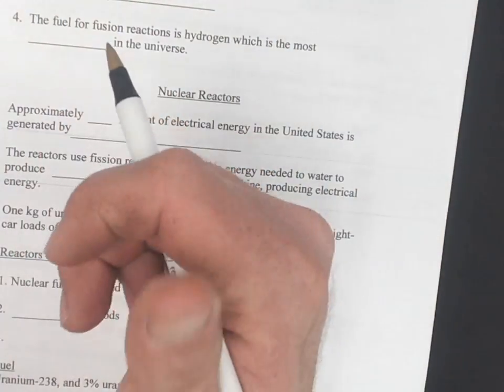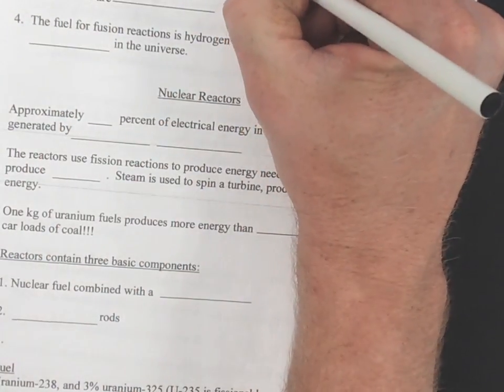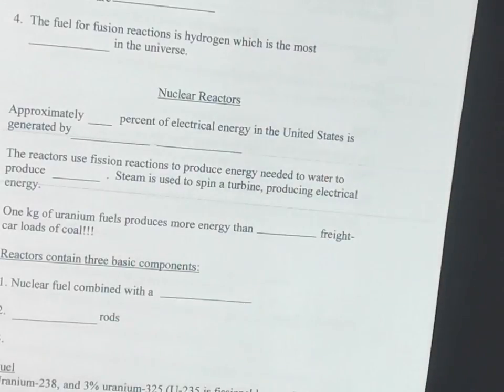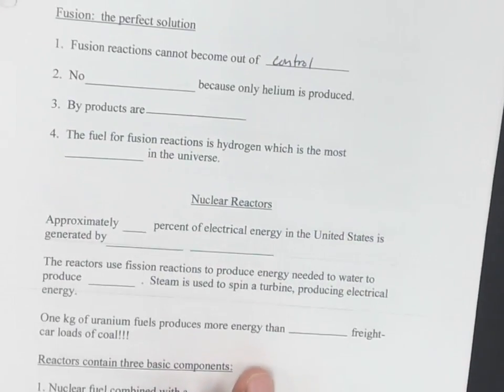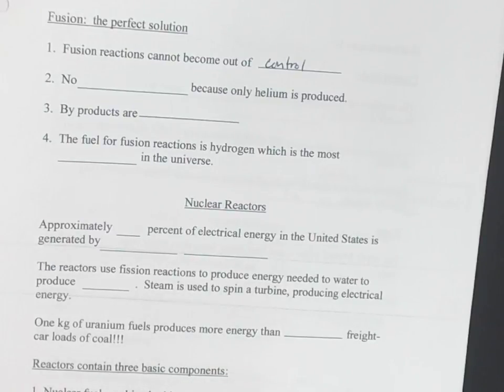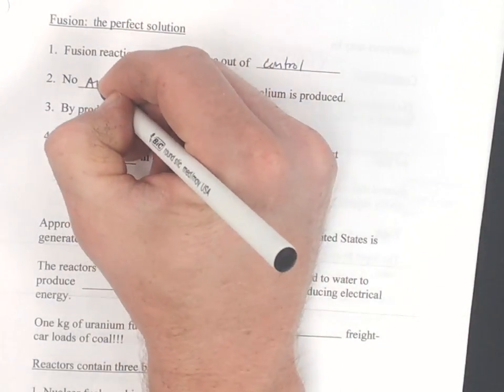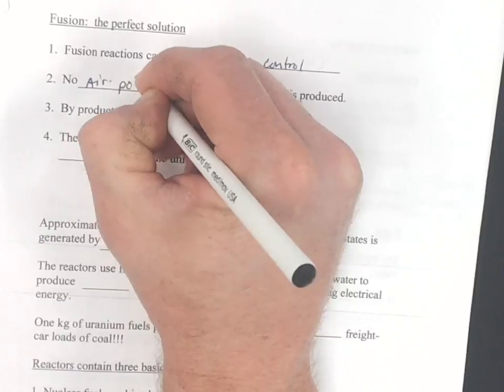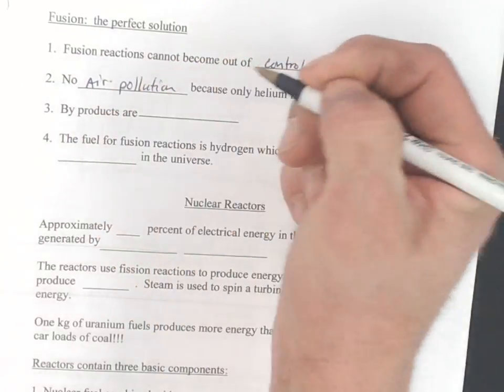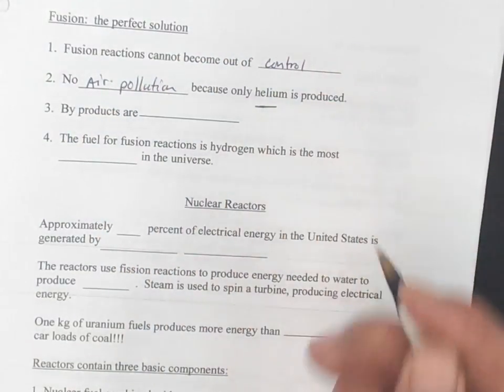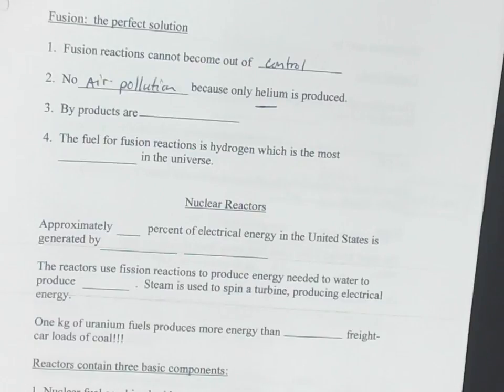Here's what they are. The first one, you can never have it go out of control, meaning you won't have a nuclear meltdown. Number two, you don't produce air pollution in the form of greenhouse gases, because you do produce helium, but that's non-reactive, and it's not a greenhouse gas. So that's a really good thing. You get a byproduct that's basically non-toxic.